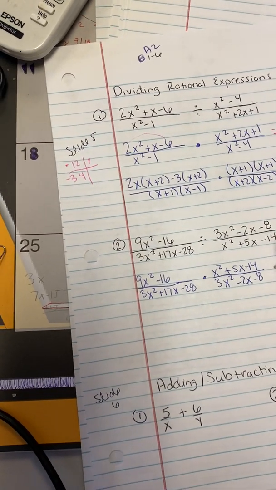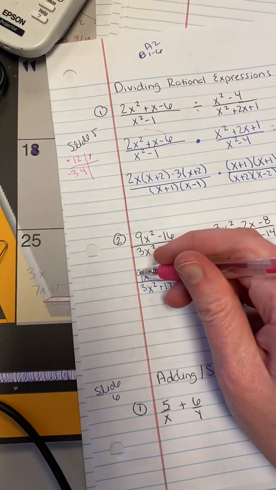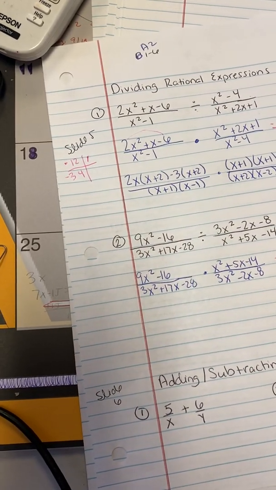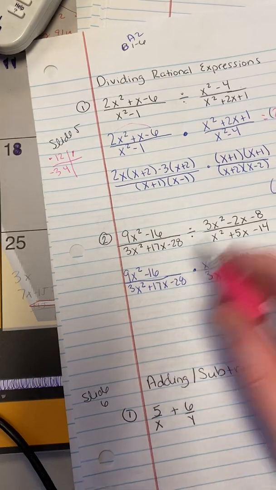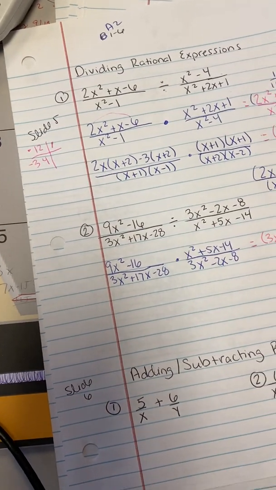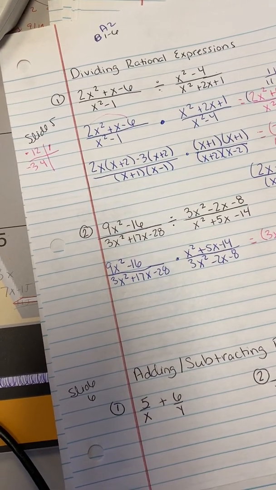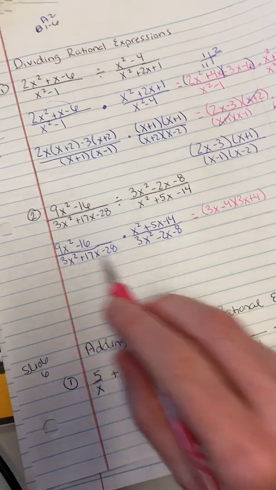Now I've got to factor. So I can take the square root of 9, so that's just going to be 3x, and I can take the square root of 16, so 3x minus 4 times 3x plus 4 is this first one factored.